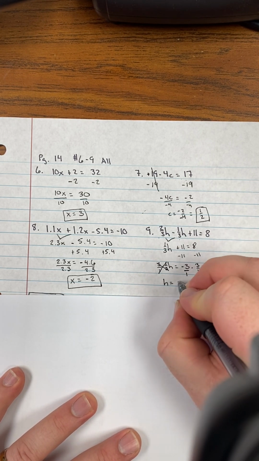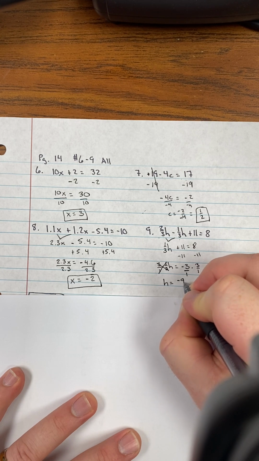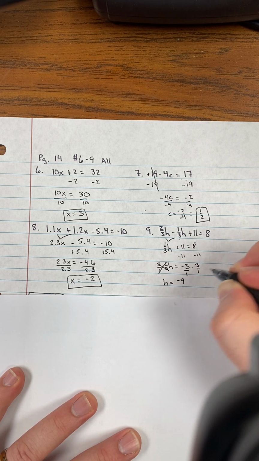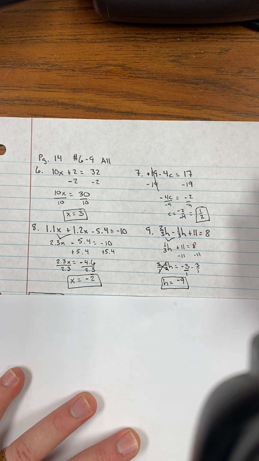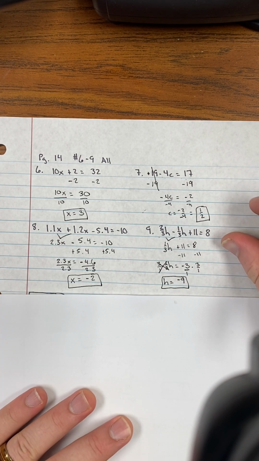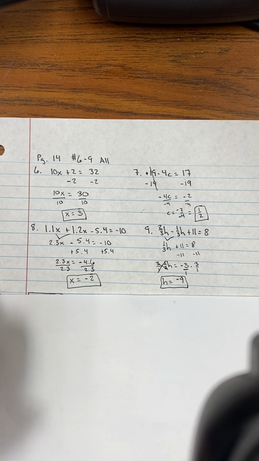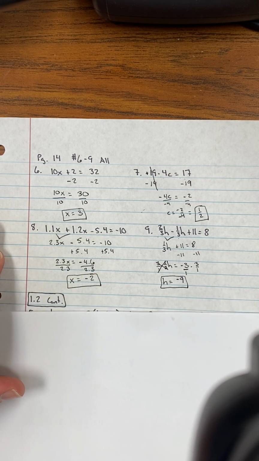-3 times 3 makes -9. And it's -9/1, but I don't need to write that part because I already know that's going to simplify down to -9. So that's the answer for 9. Okay? All right, let's move on to some more notes.